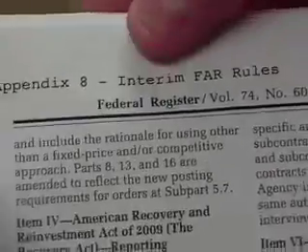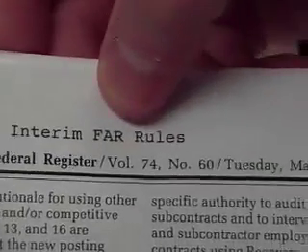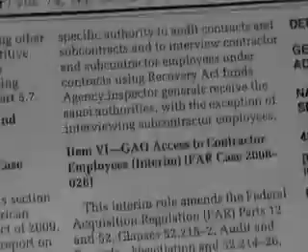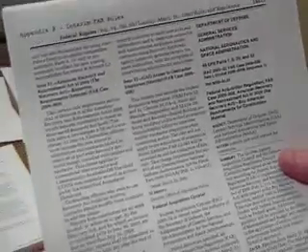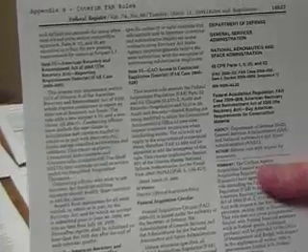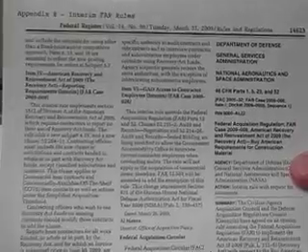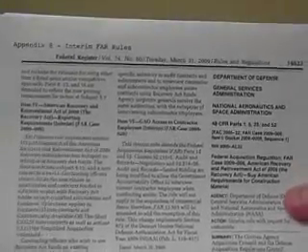Number 8, the interim FAR rules. FAR stands for Federal Acquisition Regulation. So there are several cases that are actually defined inside of the FAR that have been published on March 31st in the Federal Register for information associated with tracking jobs and other recovery data.